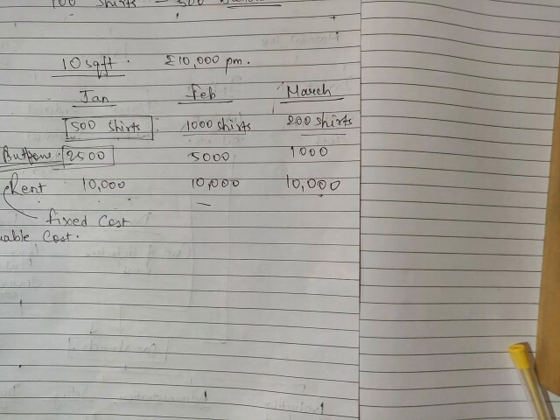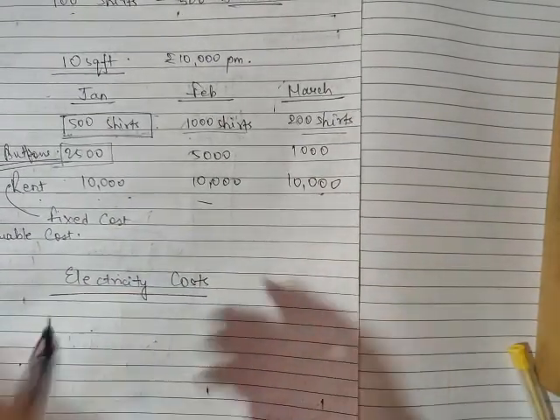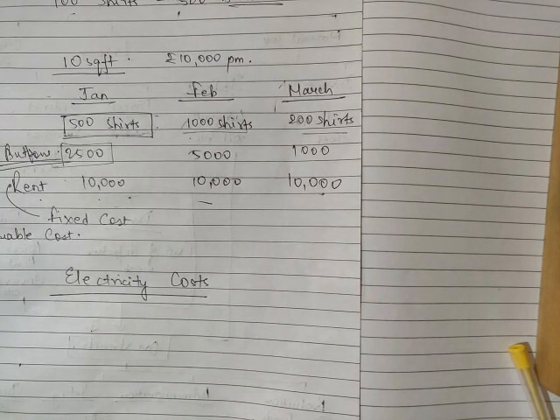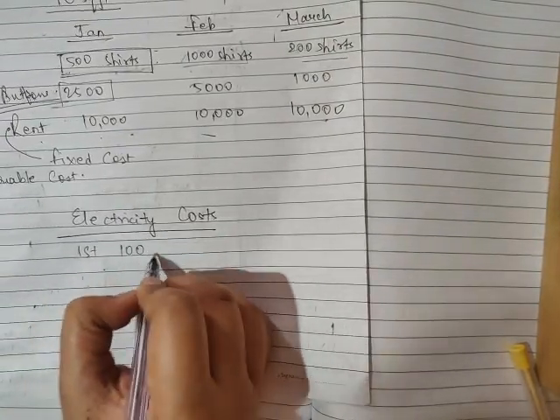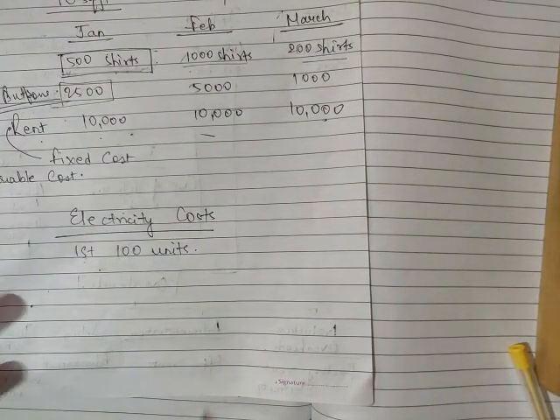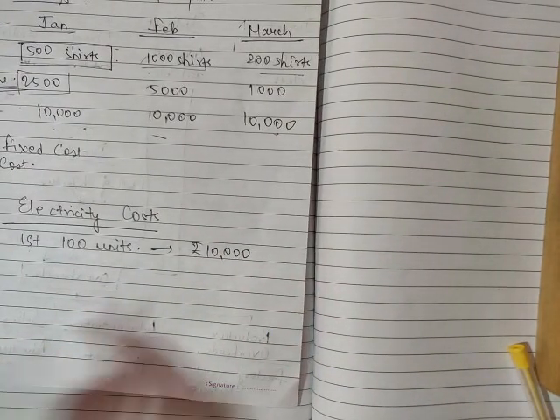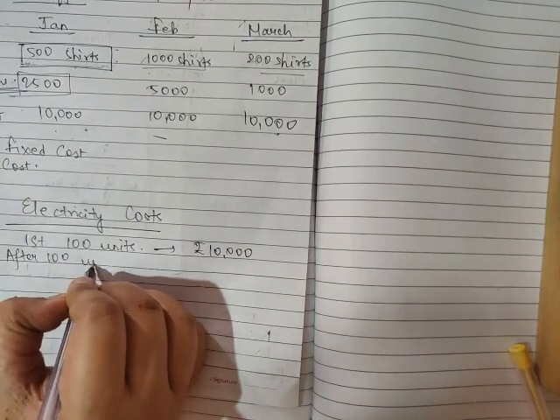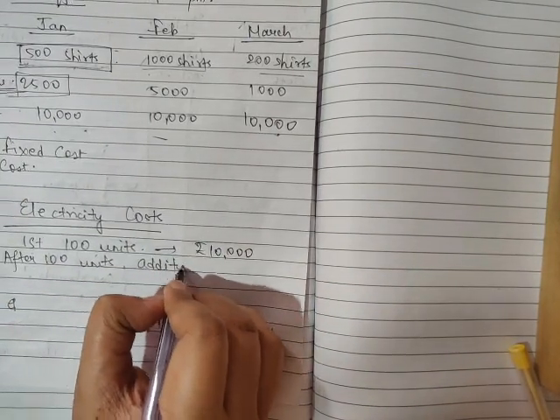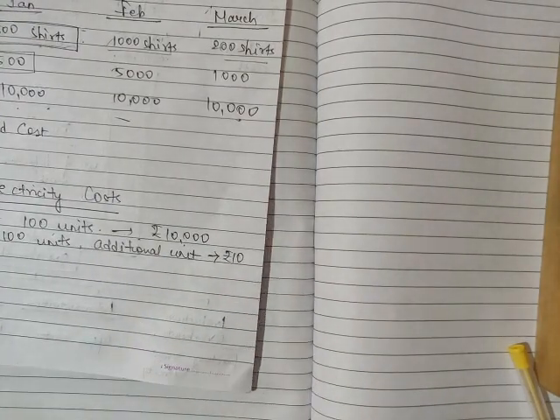Suppose you have, say, electricity costs. So you have negotiated with a company who is going to supply you with electricity. So the company says that for the first 100 units of electricity consumed, you will have to pay rupees 10,000 no matter how much you consume, say in the month. And after 100 units, for each additional unit, you will have to pay 10 rupees extra.